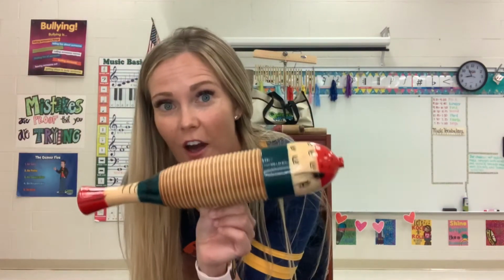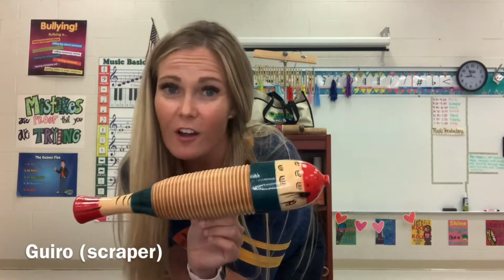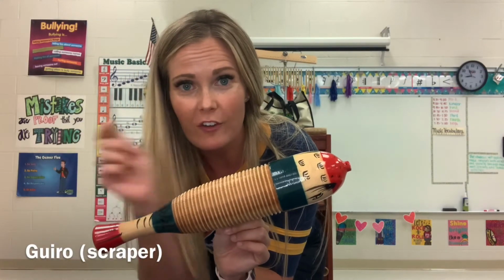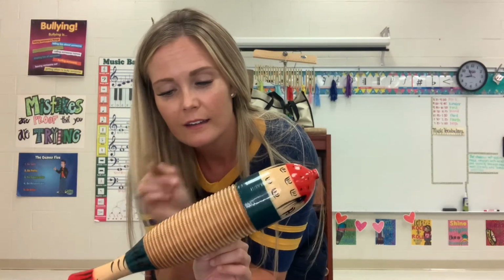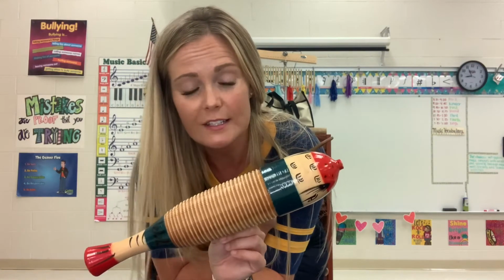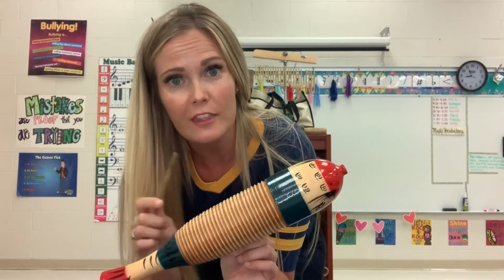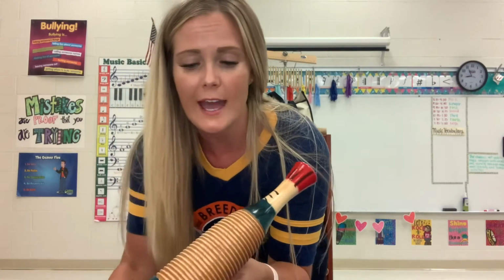This is called a guiro. It's also a scraper instrument. So we've got our other wooden stick, and we can scrape it, but we can also make a cool rhythm as we scrape. So you can scrape and tap.